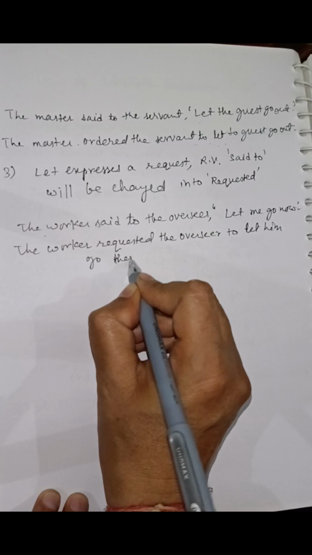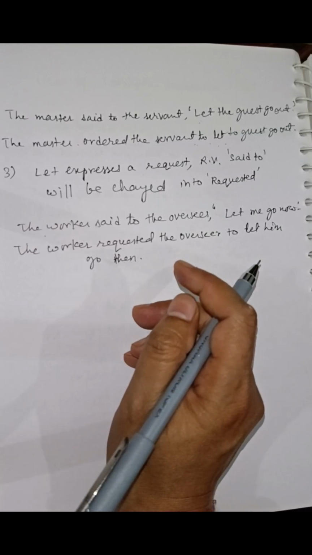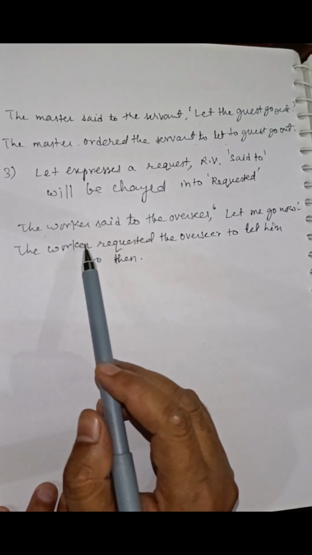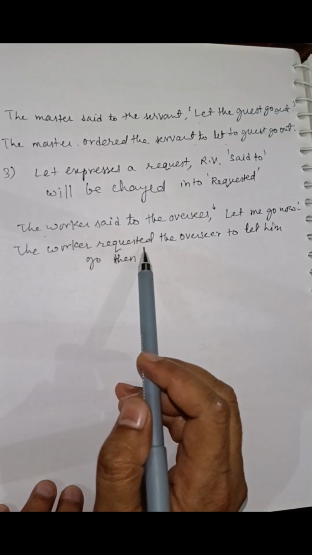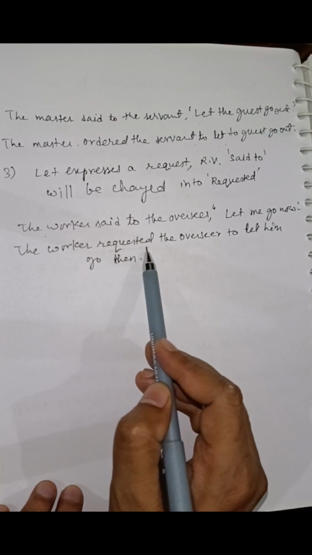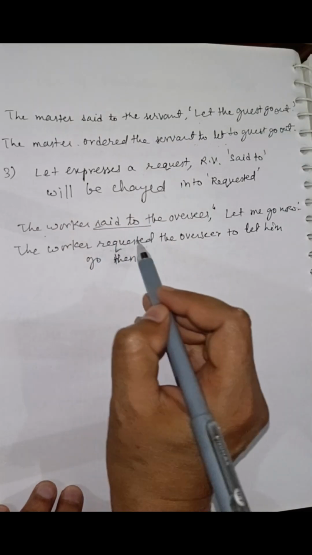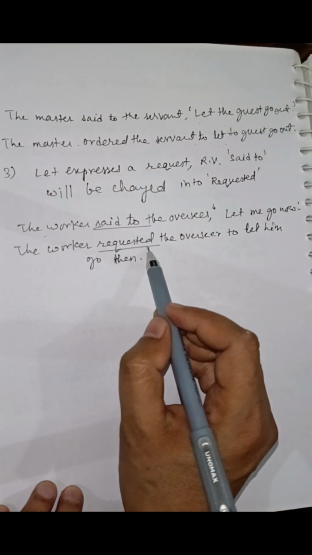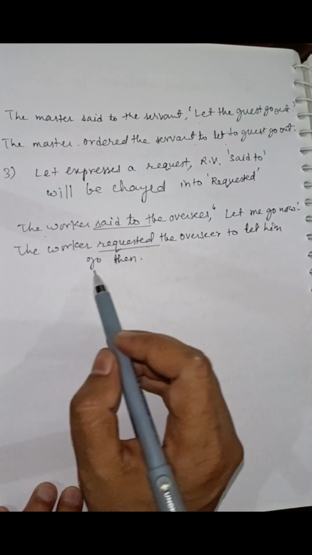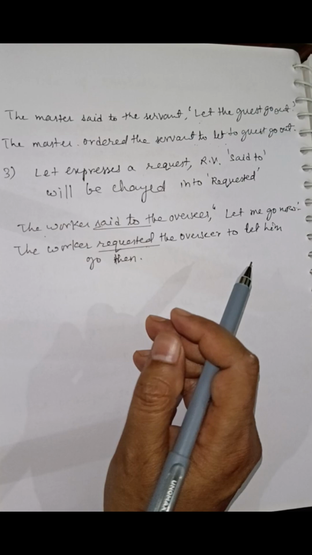Now will be changed into then. Okay, that we have to keep in mind. So the worker requested the overseer to let him go then. We saw how said to is replaced by requested.